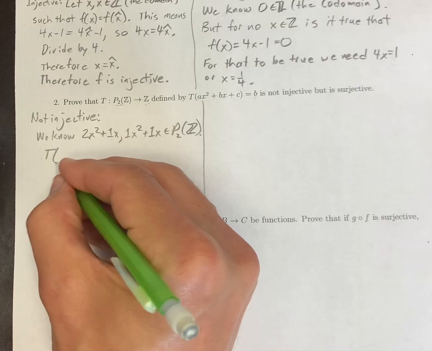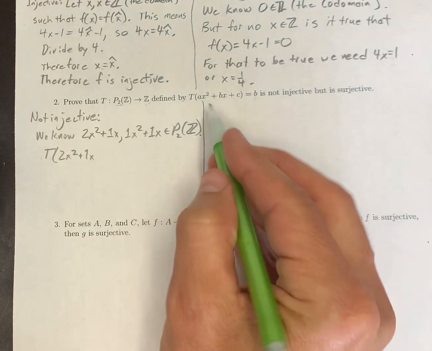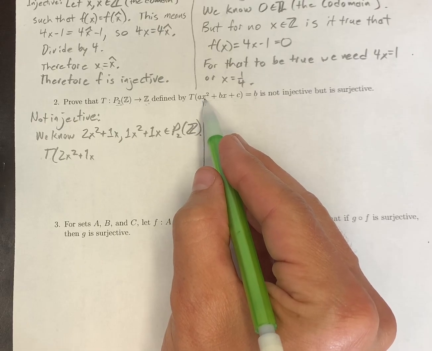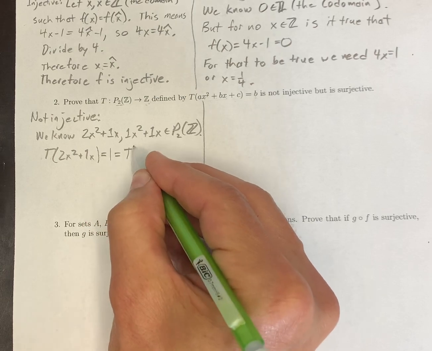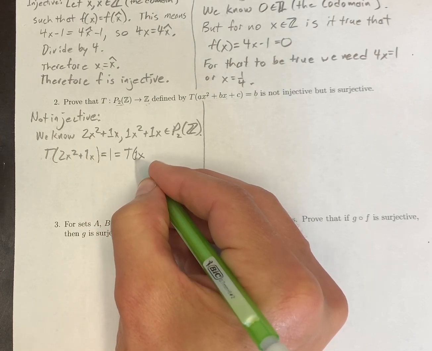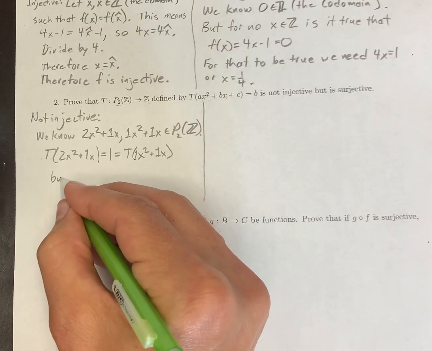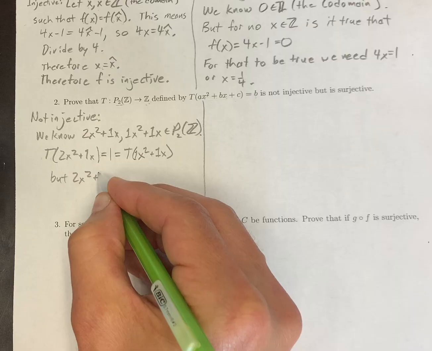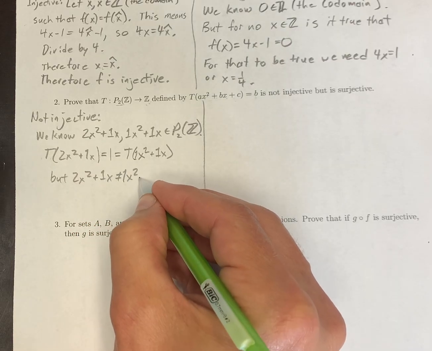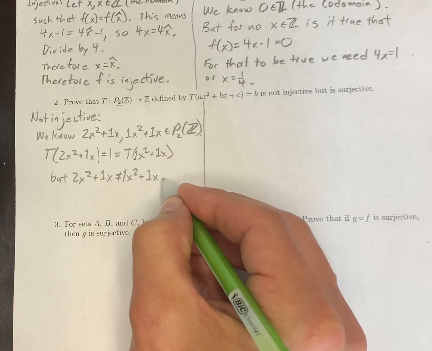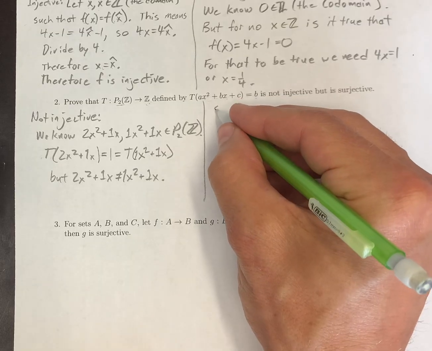T of 2x squared plus 1x, if you follow the definition, is 1, and T of 1x squared plus 1x equals 1. But 2x squared plus 1x is certainly not equal to 1x squared plus 1x. Therefore, it's not injective. But what about surjective?